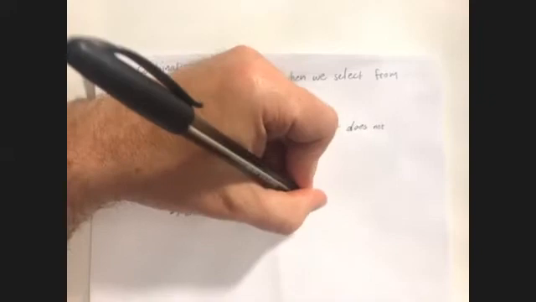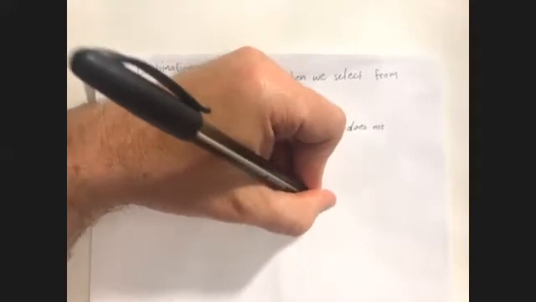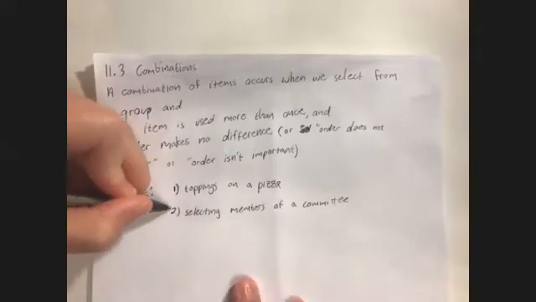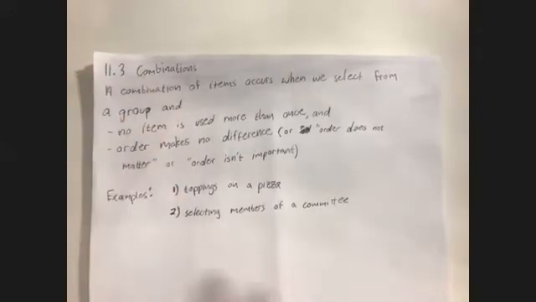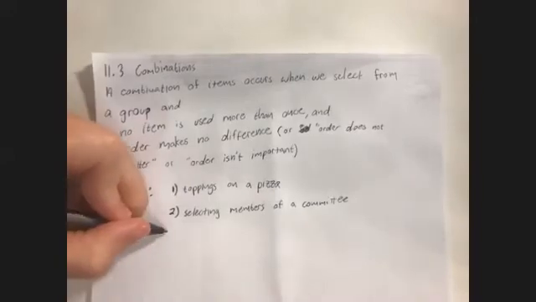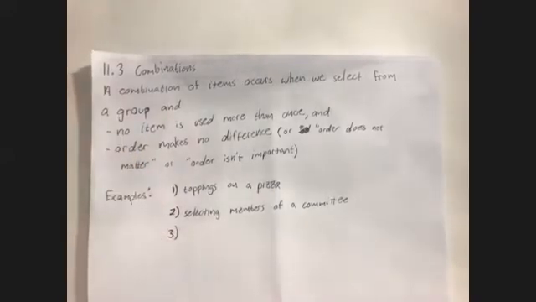And this is different than choosing a president, vice president, secretary, because in that case, each person was assigned a position. In this case, you're going to say, here's 20 people, I want 5 of them on the committee. How can I do that? How many ways can I do that?